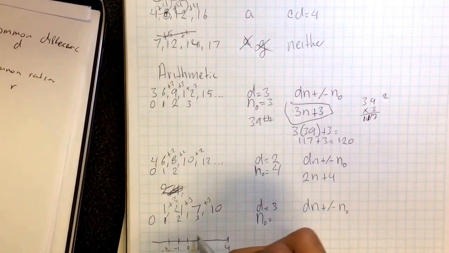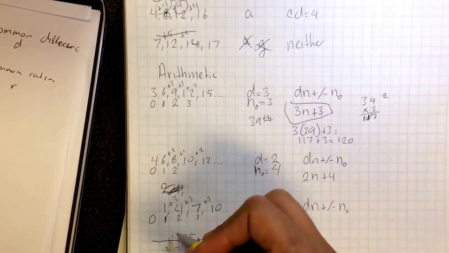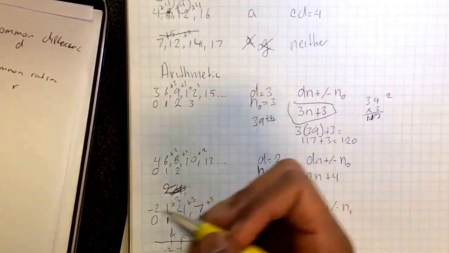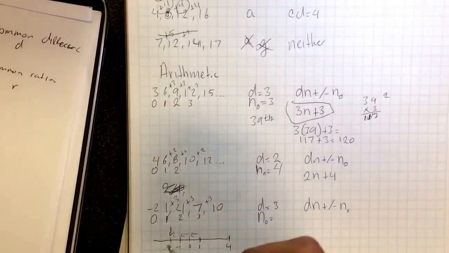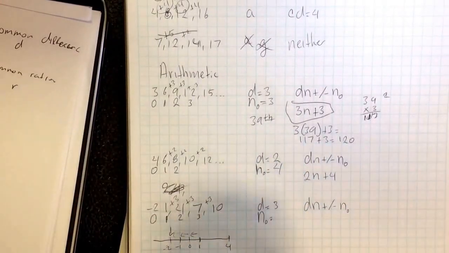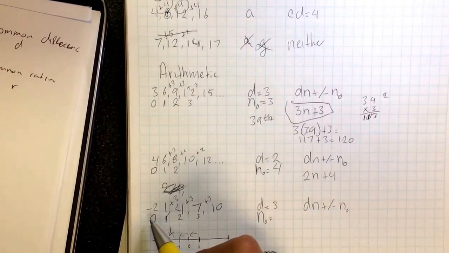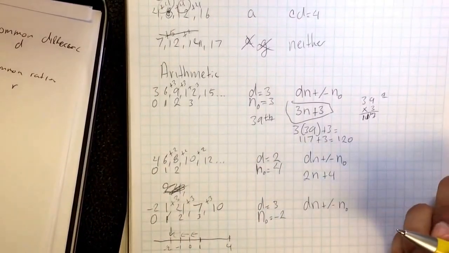If we're subtracting 3, we go 1, 2, 3. Negative 2. There isn't such a thing as negative 0, by the way. Zero is nothing. So our n sub 0 term is negative 2. Is anybody confused?